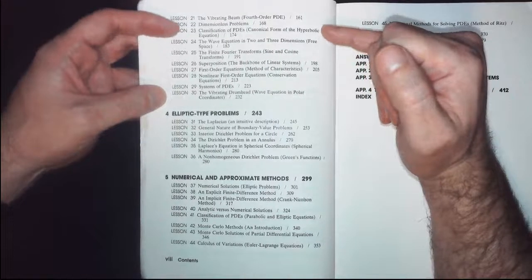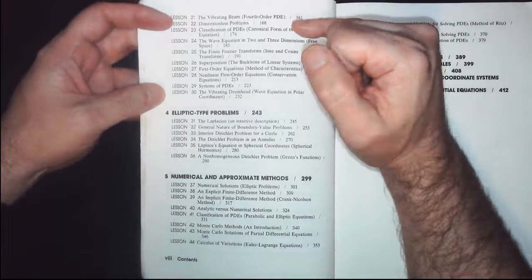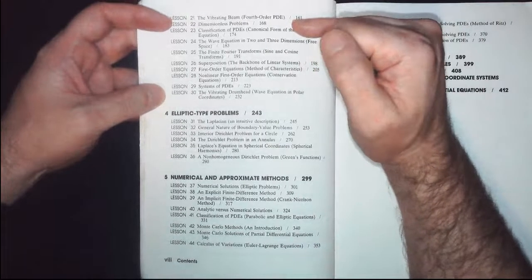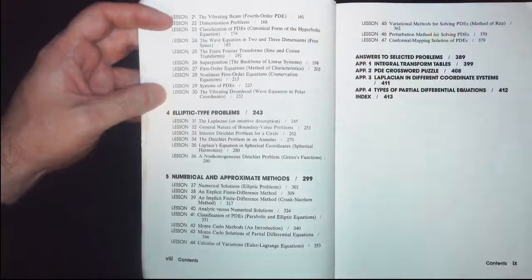And then you go into dimensionless problems. Very important to be able to put things into a dimensionless form. So this is a very important thing to do.